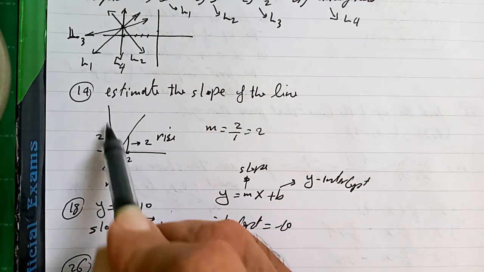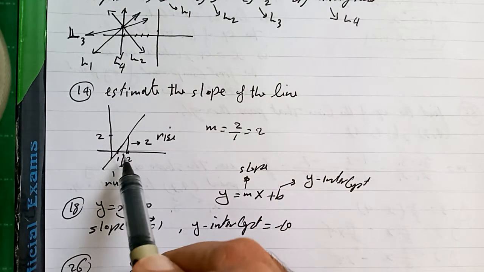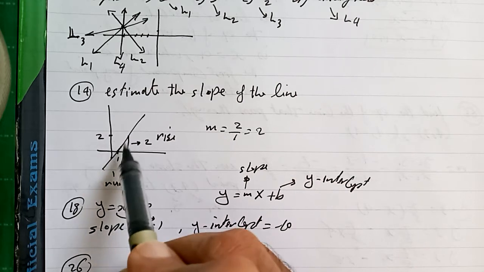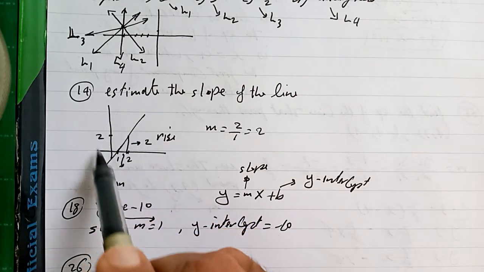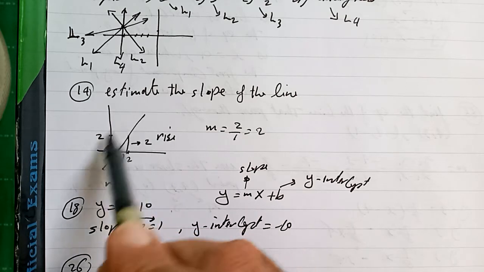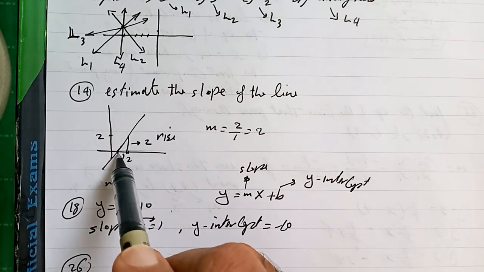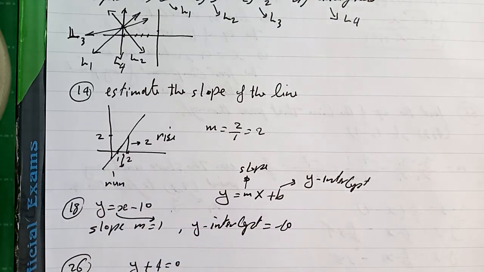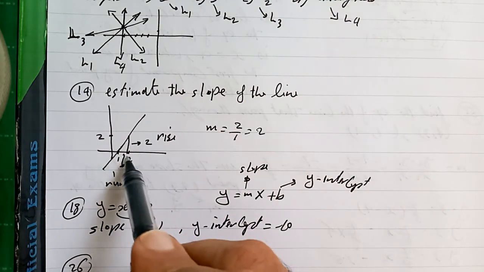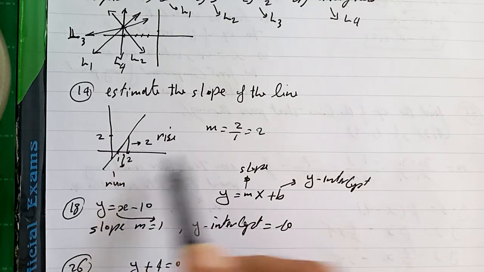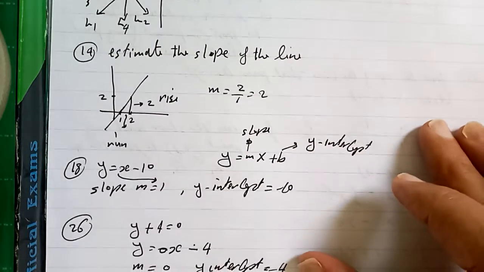Here I have a line. You follow me from your book. You'll find this graph, and I need to get the slope. Just try to figure out a right angle triangle and find the rise over run. It will be 2 over 1, so the slope is 2.